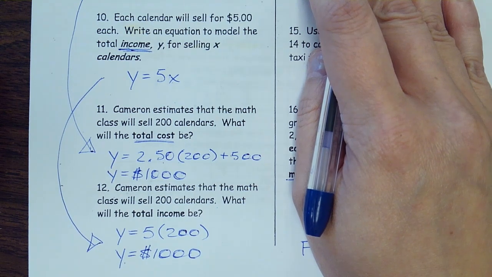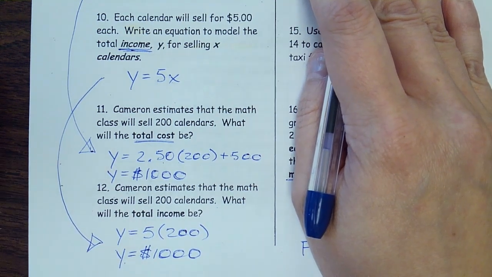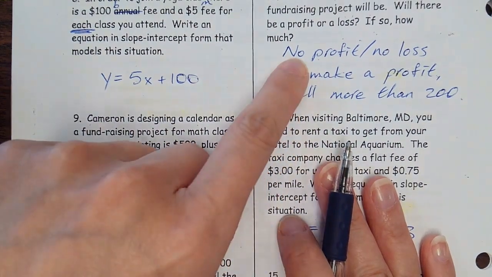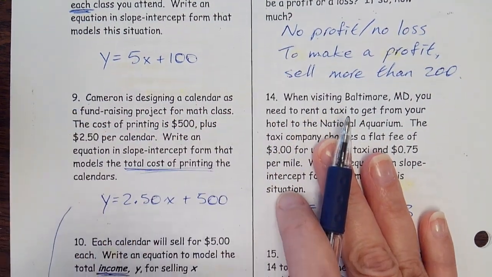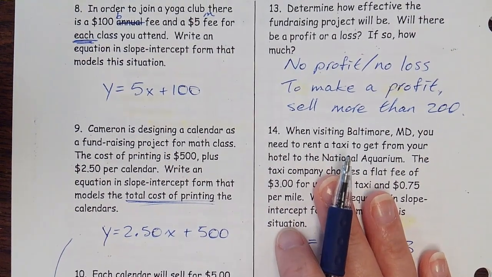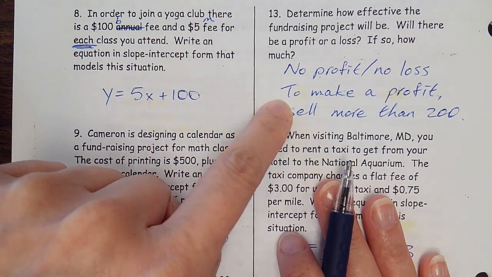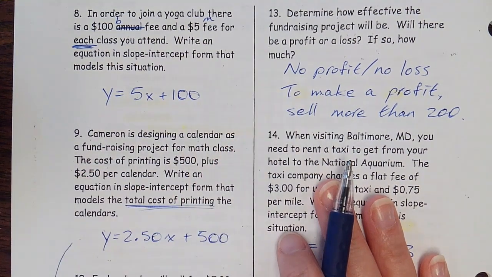So for number 13, who has the answer for number 13? What can you conclude? Do you make money, lose money? Maria? Right. There's no profit or loss because both equal $1,000. So to make money, how many do you have to sell? To make any sort of money with the calendars? 201. So anything more than 200, you make money. Anything less than 200, that means you're going to lose.